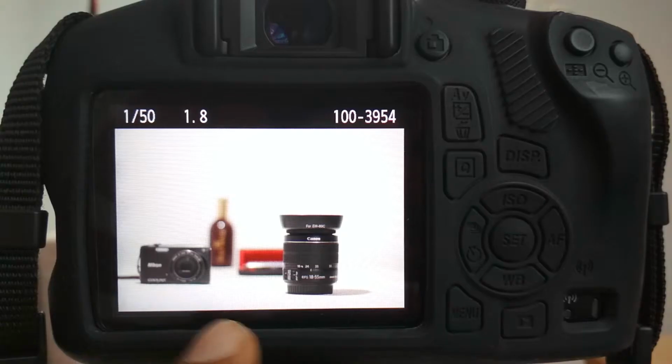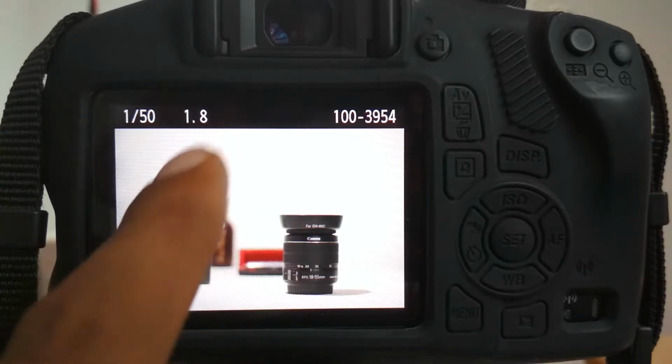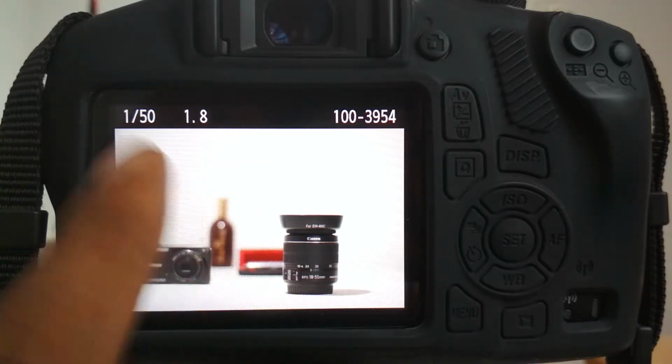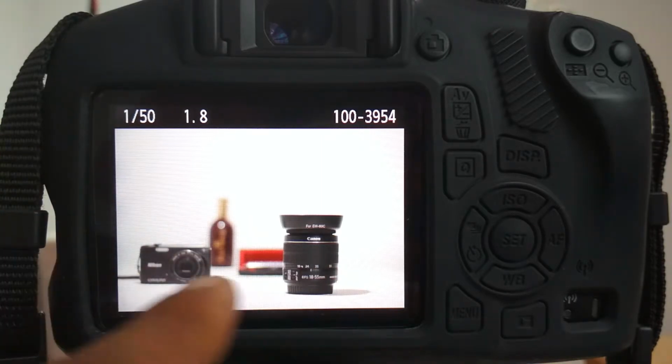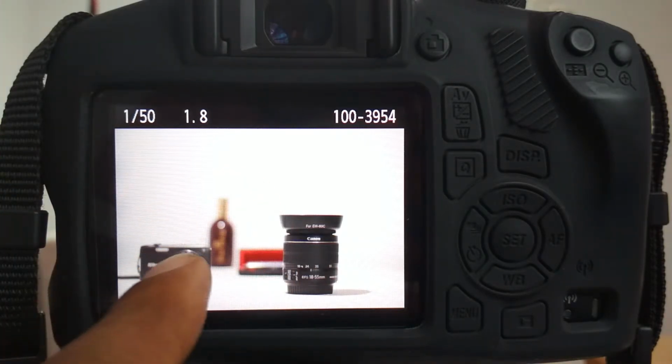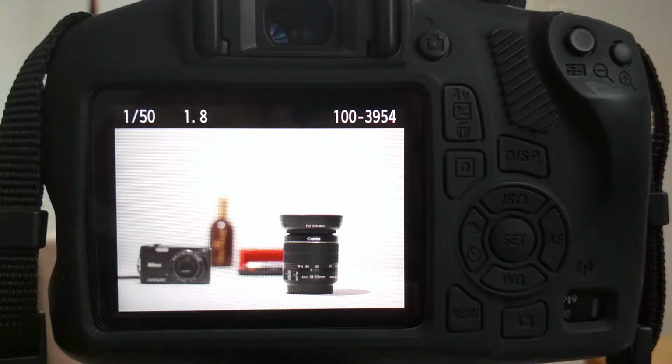So this is what we call the depth of field. Now we are getting a shallow depth of field. Our subject is perfectly in focus and it stands out. All other elements are actually blurry or out of focus.